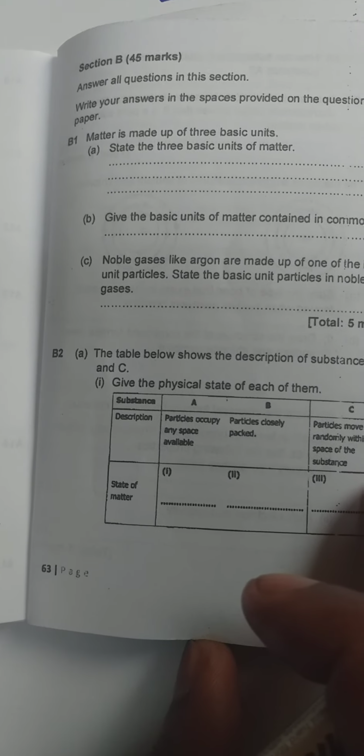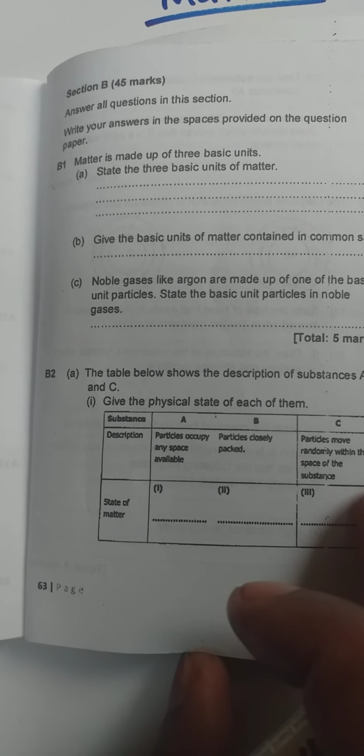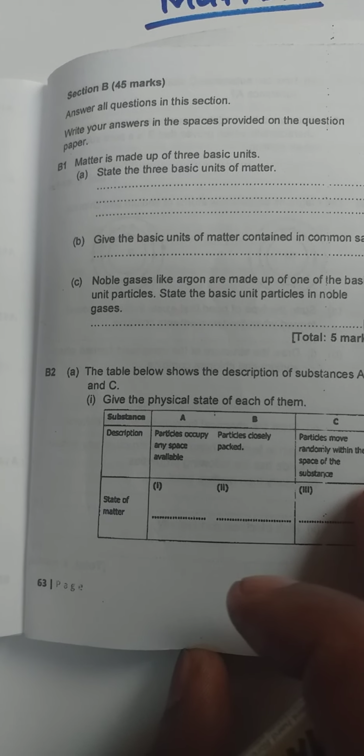So let's get started. For 2019, this was the question on matter. The first one says matter is made up of 3 basic units. State the 3 basic units of matter.